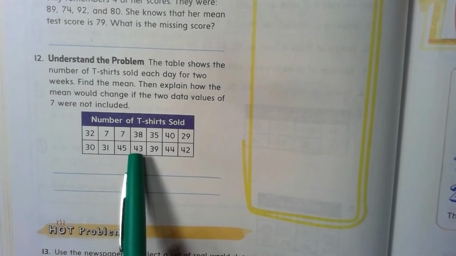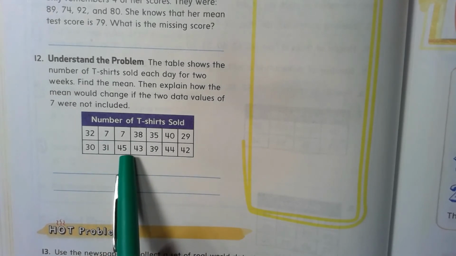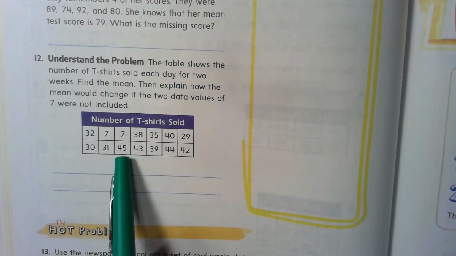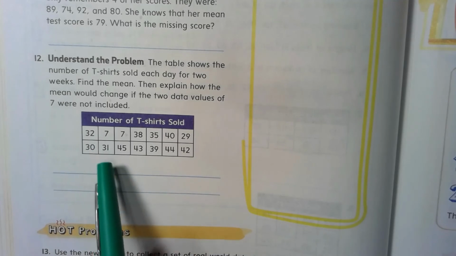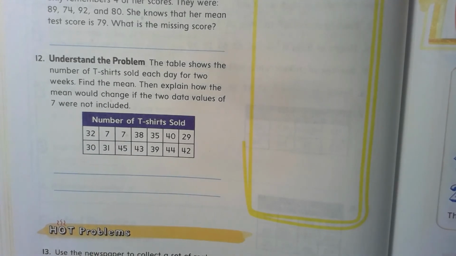So the mean, when we have all these 7s in here, those 7s are really pulling down all these other numbers because we're having to take away points from them and give them to the 7s. When we remove the 7s, suddenly we don't have to do that, so the mean would greatly increase.